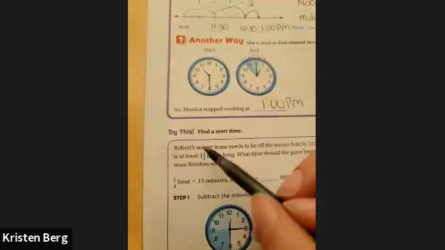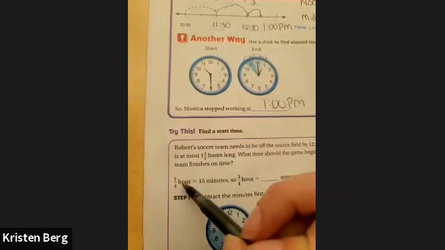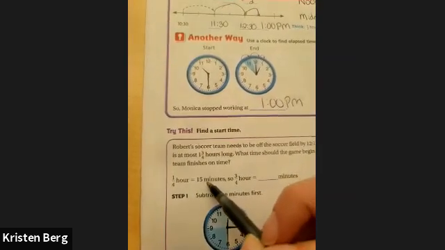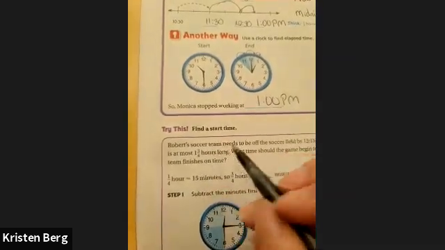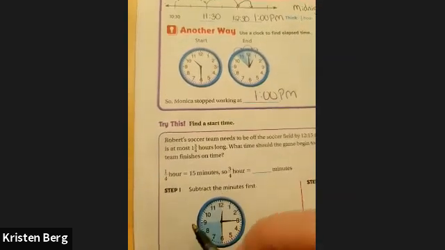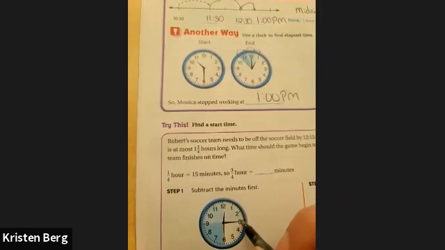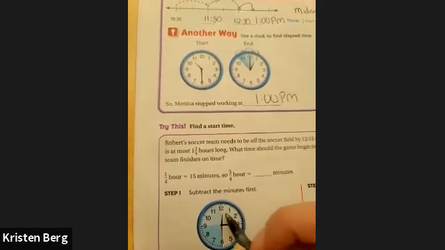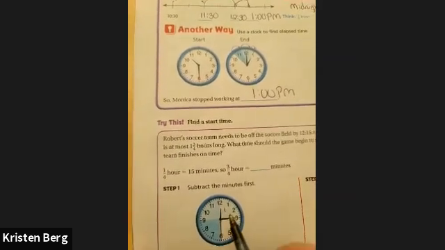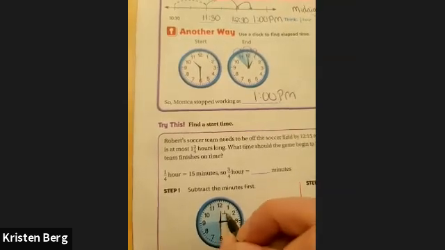So therefore, in this case, 1/4 of an hour is 15 minutes. If you cut this up into fourths, this is your 15 minutes, 5, 10, 15. That is 1. So 1/4 is this section.